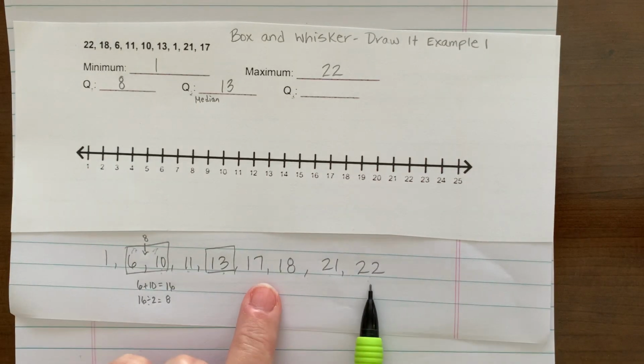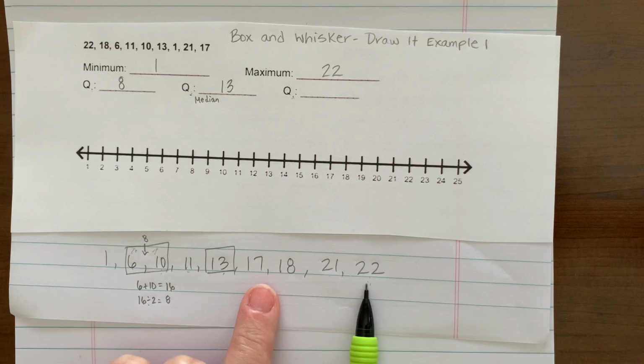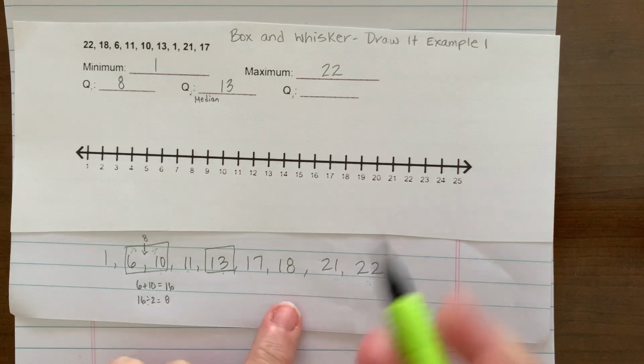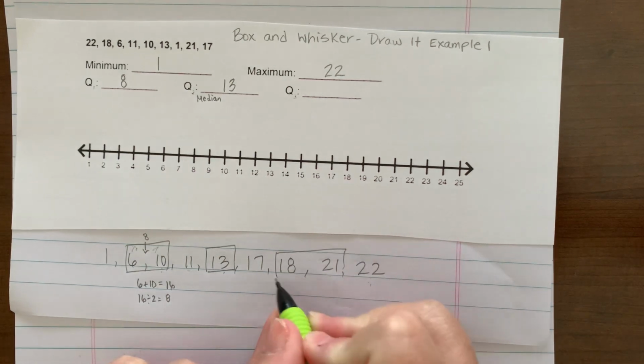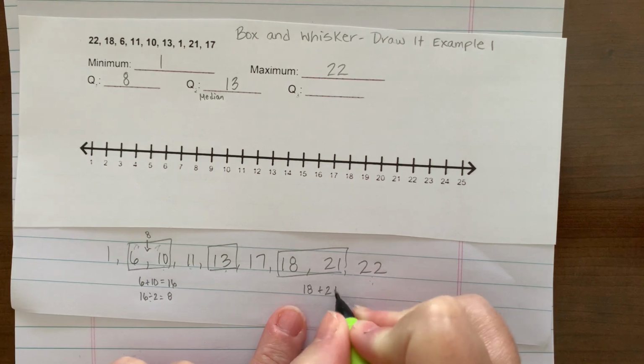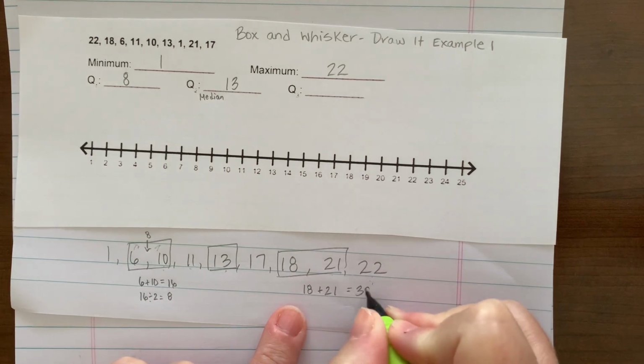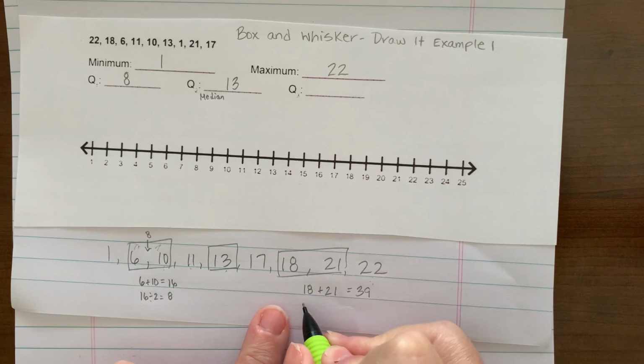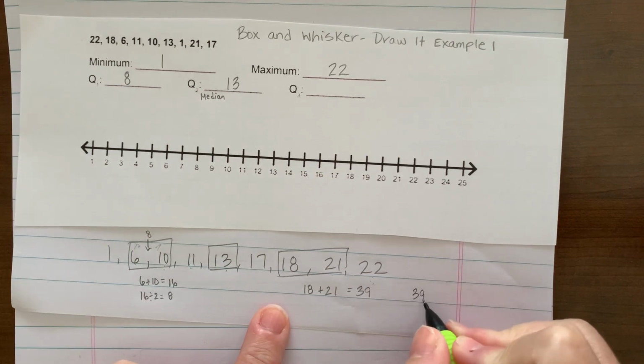Now I'm going to move over here and I'm going to do the same thing for quartile 3. I'm going to count into the median. Well, when I count in, I end up with 18 and 21. So 18 plus 21 gives me a number of 39. When I divide, let me do it over here so you can see it.